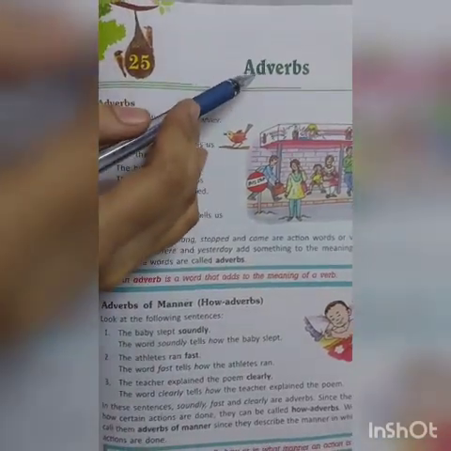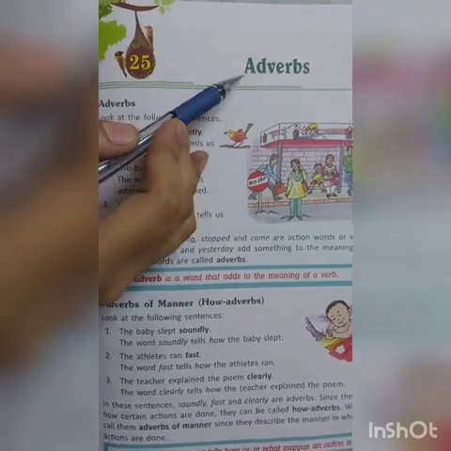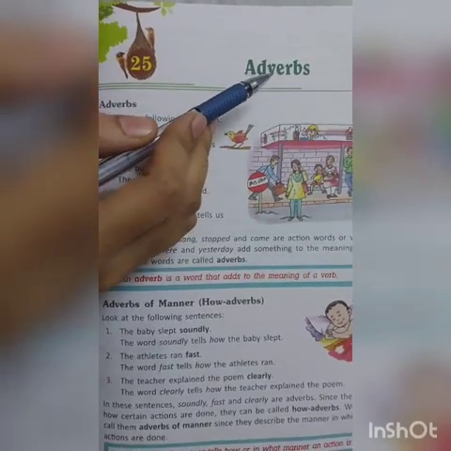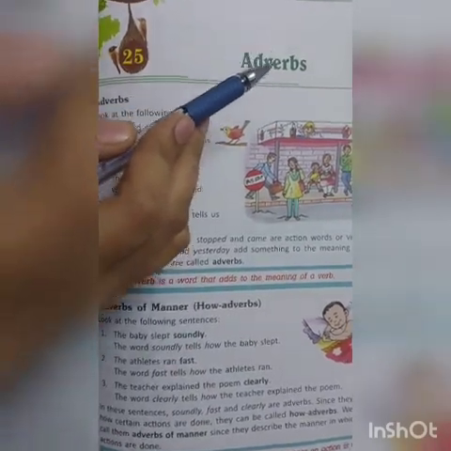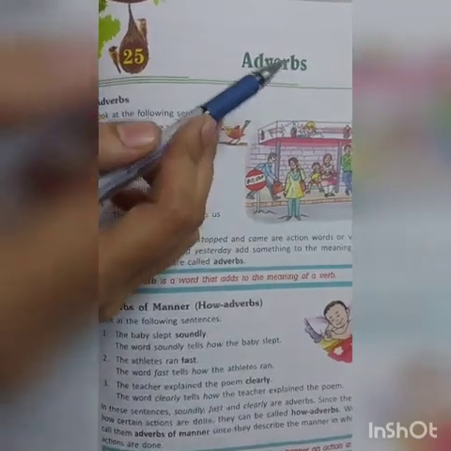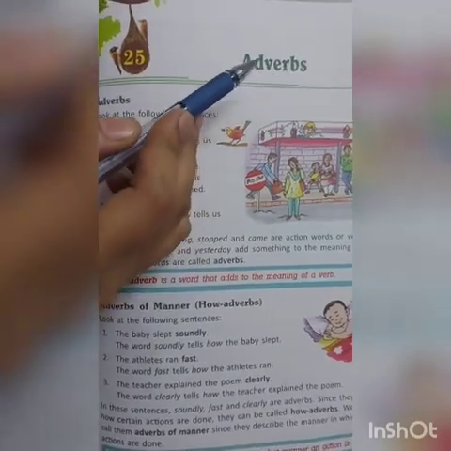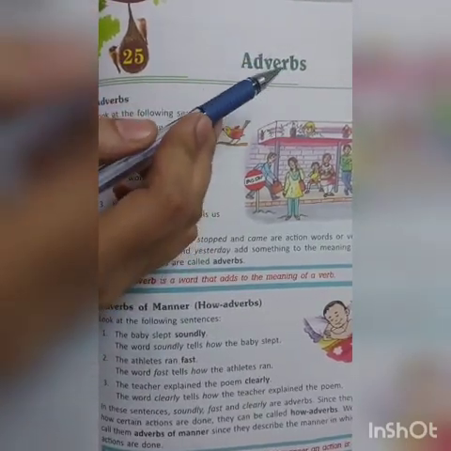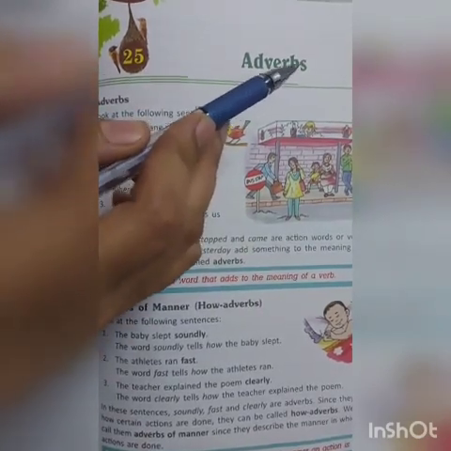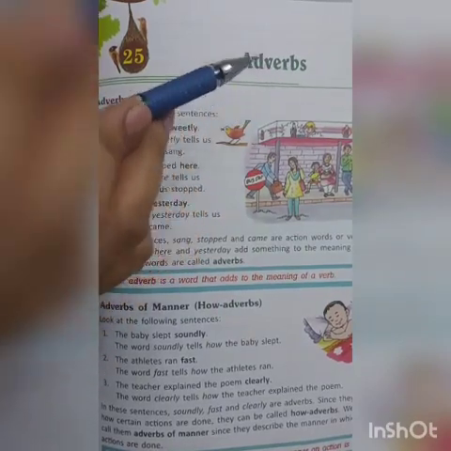So children, the word adverb itself tells that a word which adds something to the meaning of a verb is called an adverb. So when a word adds something to a verb, what is it? The verb is the action which is done. So when we add something to that action, that becomes the adverb. Okay? So an adverb is a word that adds to the meaning of a verb.